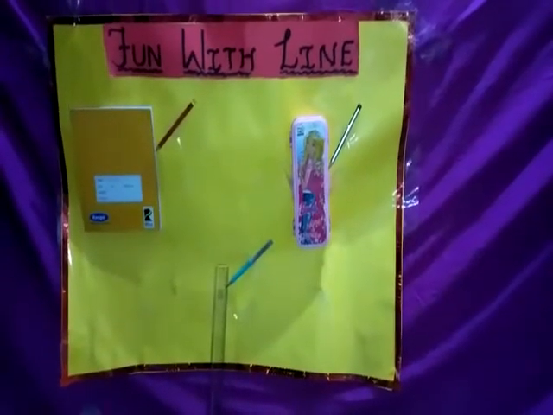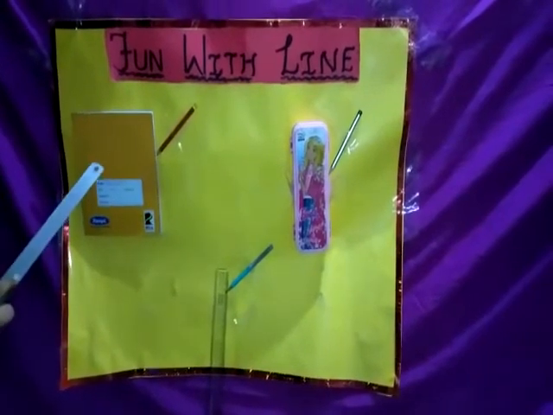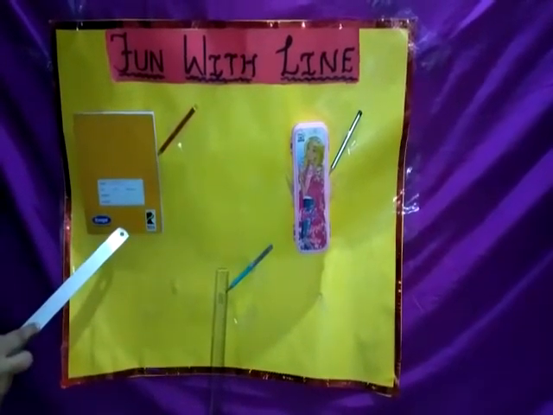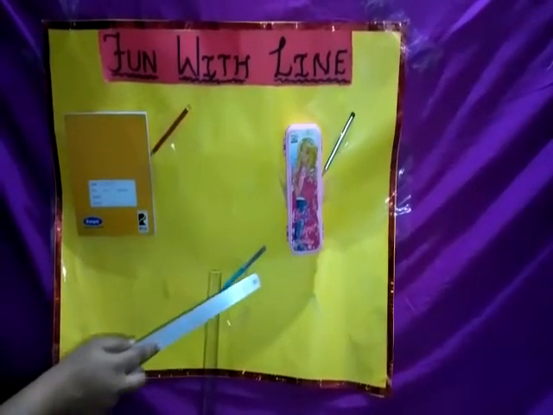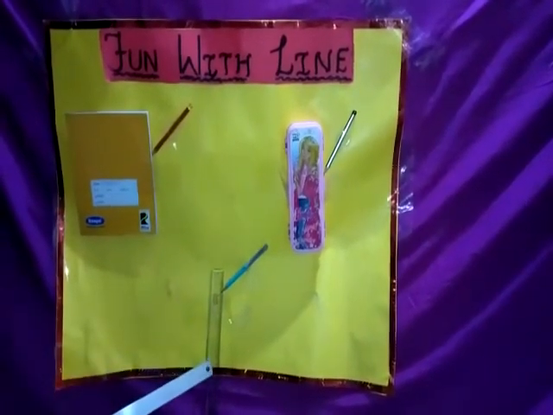Now see in this picture, I can draw a line with the help of a book. I use a box to draw a line. I use a ruler to draw a line.